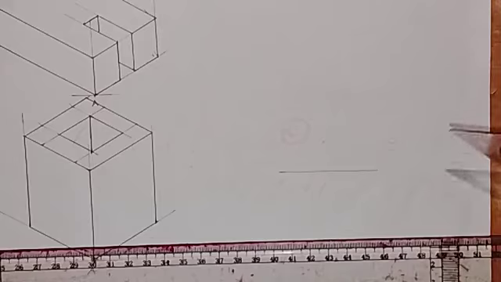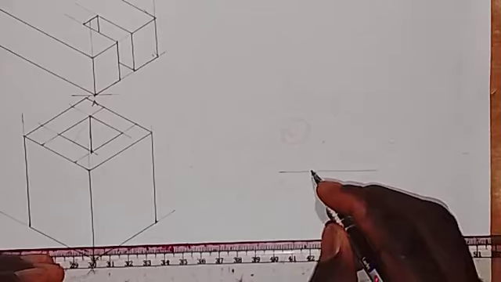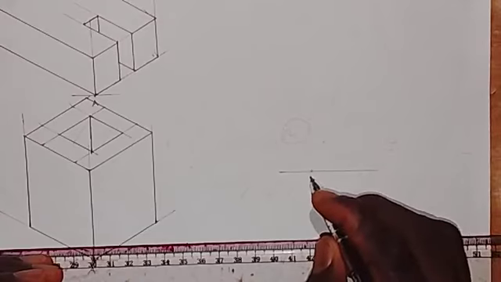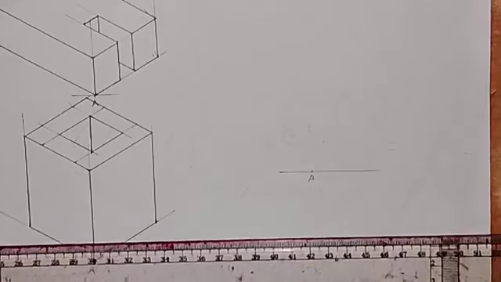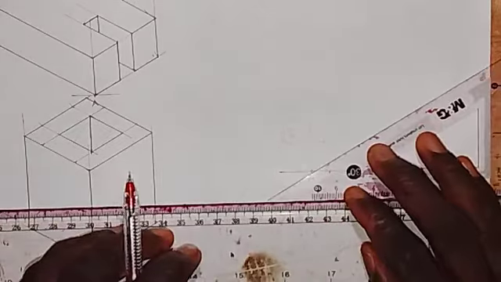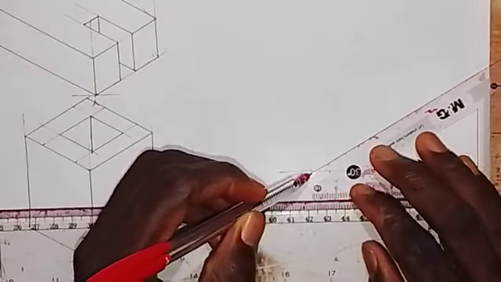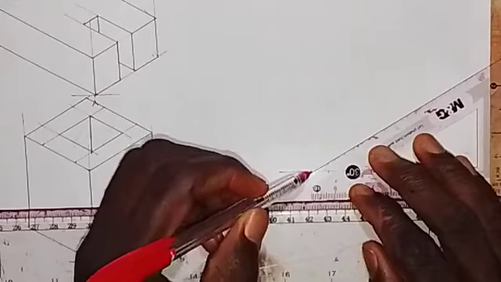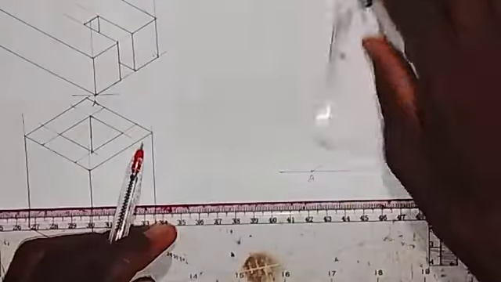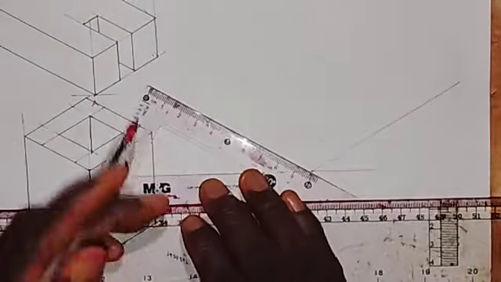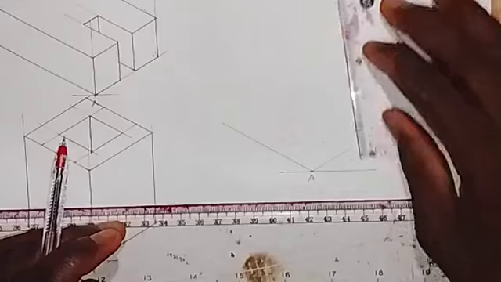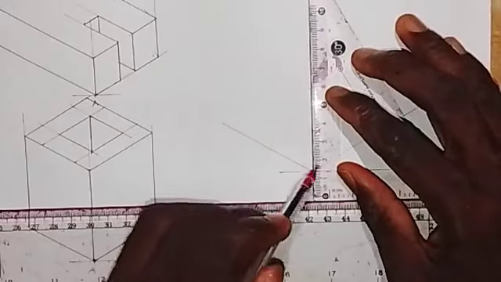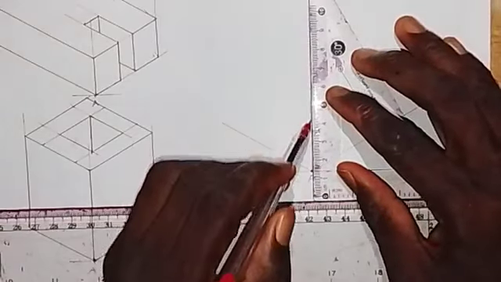So first of all, let us indicate the lowest point. This is going to be my lowest point. I will call this point A. From this point here, I'm drawing a line in this direction. So let's draw a line in this direction from this point A, then turn it this way and draw a line in this direction. So we have this now. Then at this point here, I'm going to draw a vertical line.